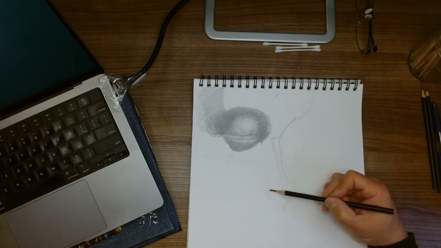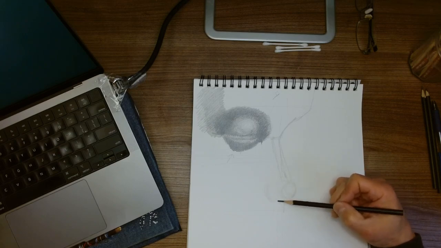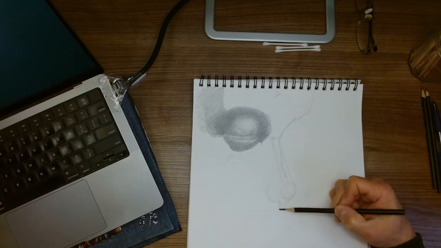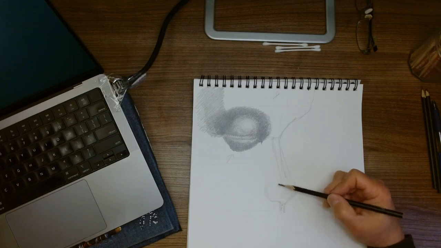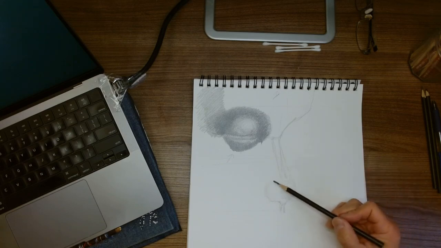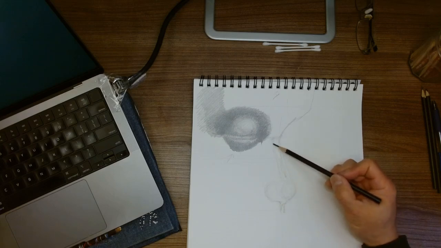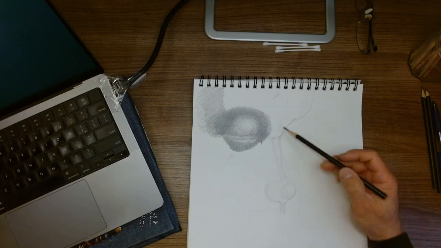Here's the nostril, just that basic shape. And there's the philtrum, you know, that little cleft area, that little dip underneath the nose. I don't want to make it too complex, but there's just this organic shape of the nose.